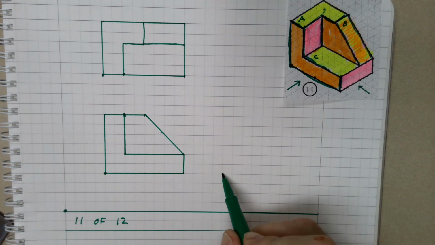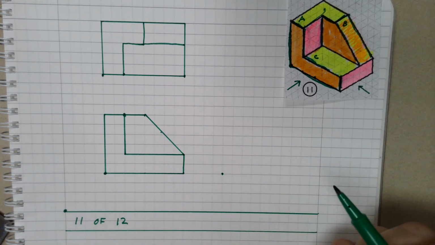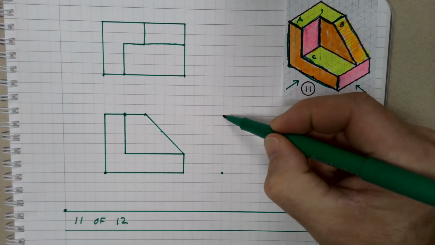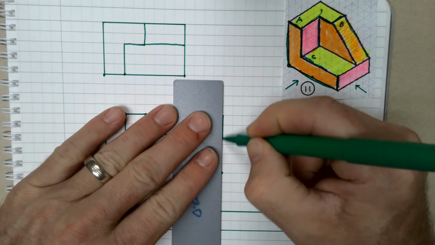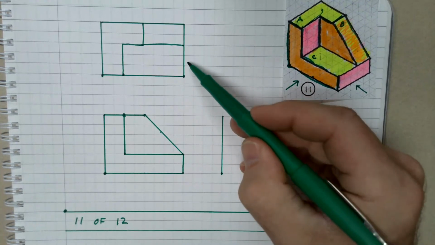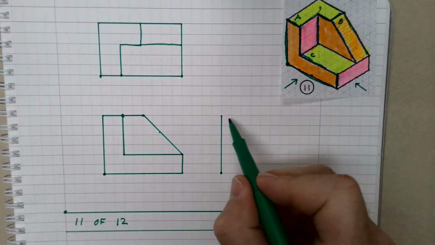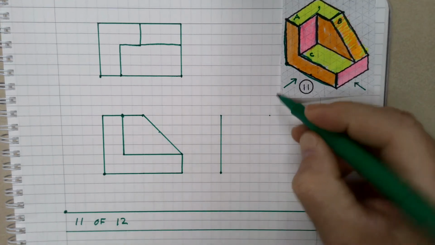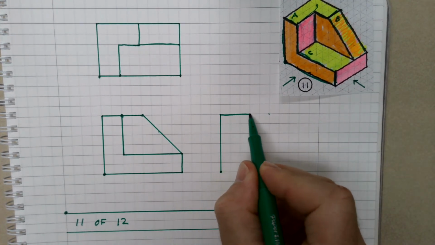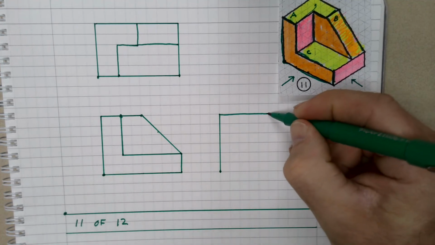It's going to start 1 inch from the front view. I know the height because it's the same as the front. I know the depth because it's the same as the top. And this is going to represent depth on a right side view.